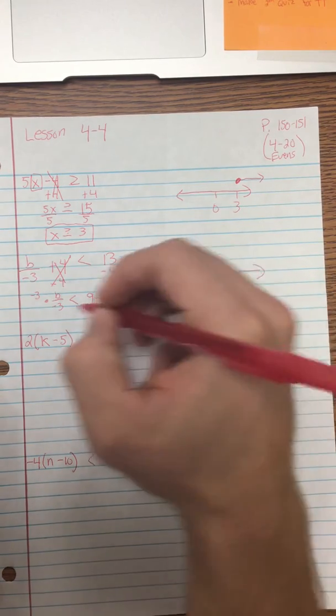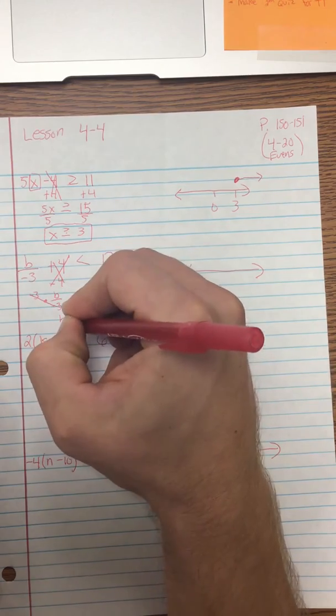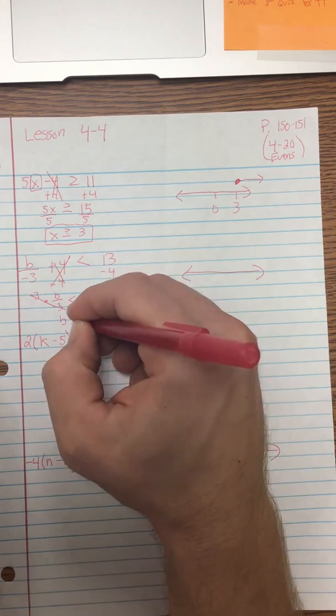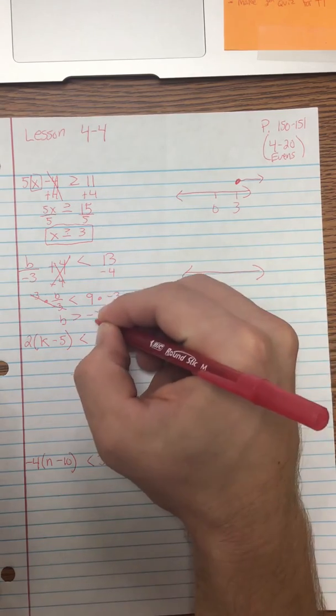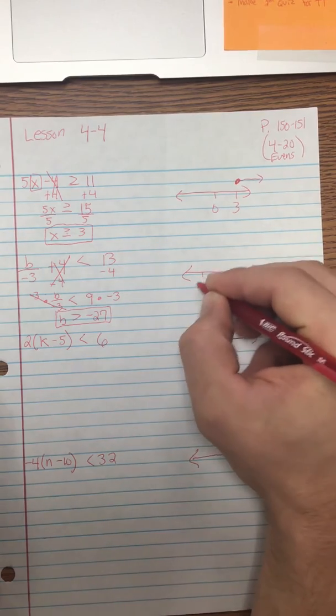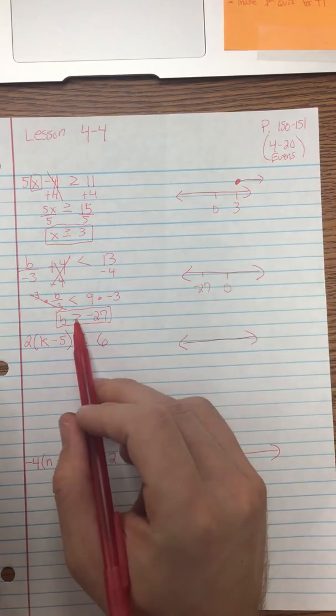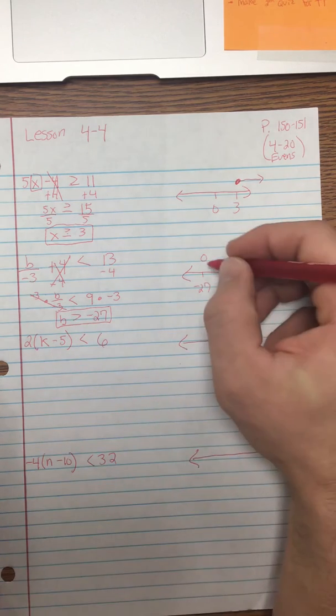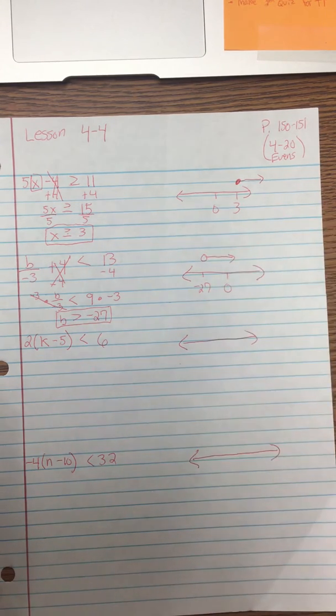Multiply by negative 3. Now, since I multiplied by a negative, I need to flip my inequality. And 9 times negative 3 is negative 27. My inequality tells me to have an open circle, and numbers that are greater than negative 27 are on the right side of negative 27.